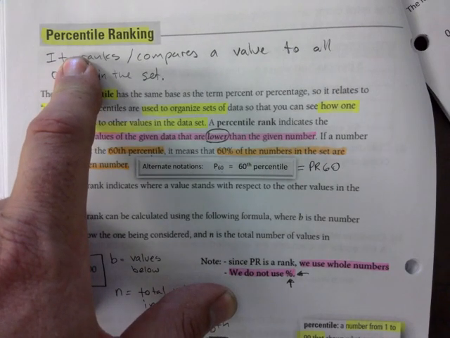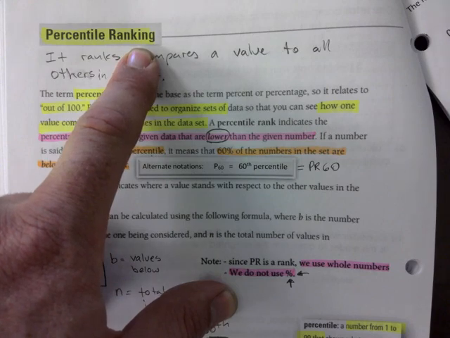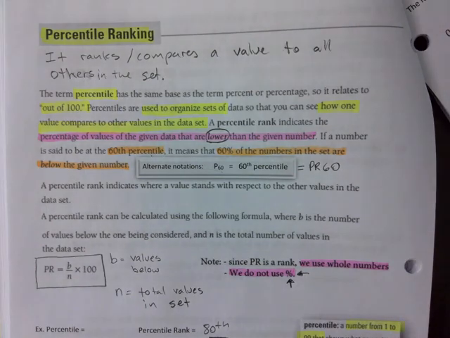So a bit of a review before I jump in. Okay, page 53. Percentile ranking. It's all about comparing you to everybody else, but it focuses not on the numbers above you. It focuses on numbers that are below you. Okay, that's what it focuses on.